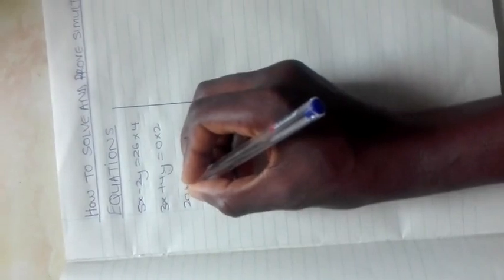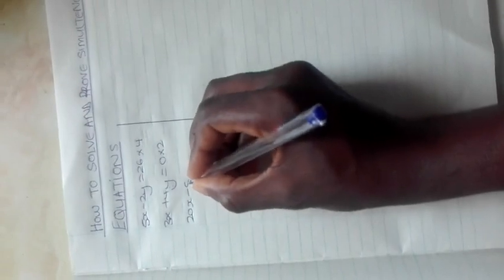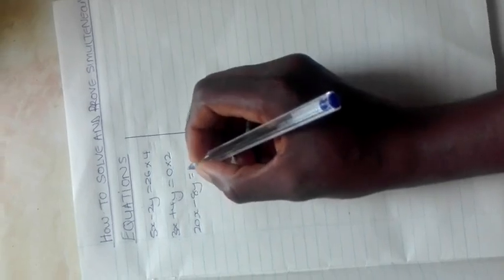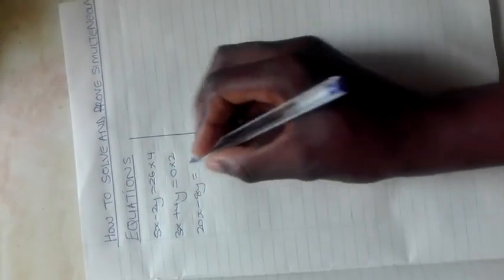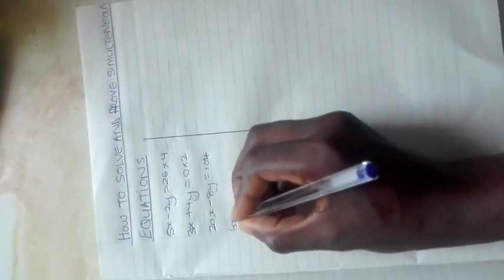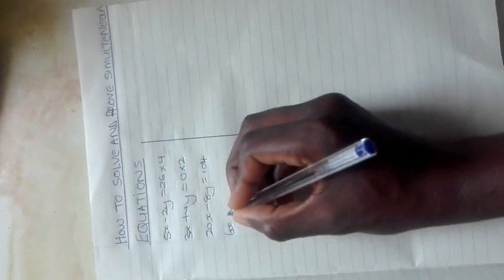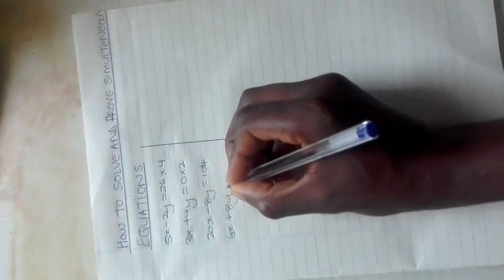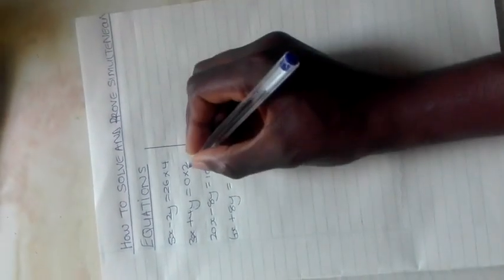4 by this one, I'll get 20x, right? 4 by 2y, I'll get negative 8y. Don't forget to put a negative sign here. Then 4 by 26 gives us 104, right? Then 2 by this gives us 6x, 2 by this gives us positive 8y, which is equal to this by this gives us 0, right?